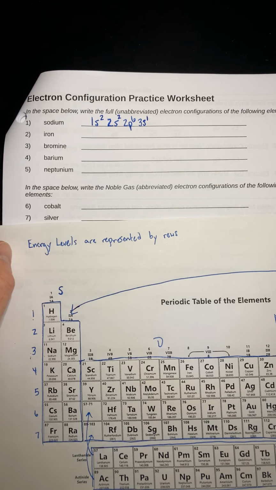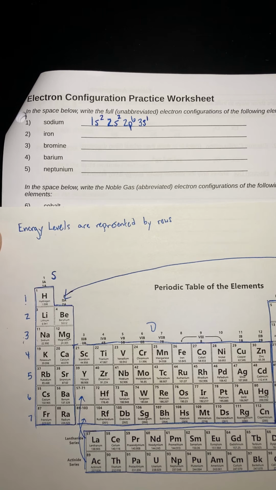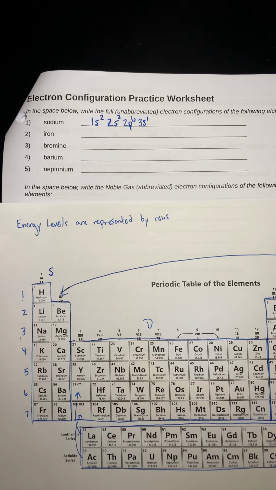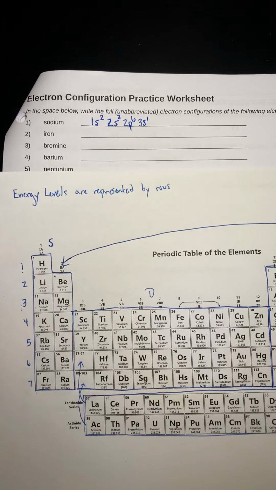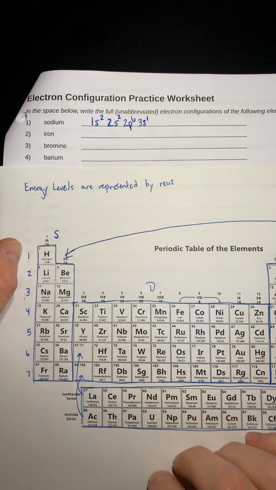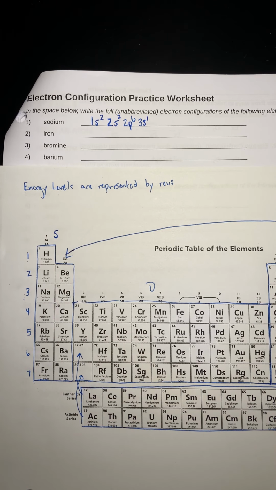Let's do another one. Do they all start with 1s2? All right, we'll do iron. They always start with 1s2? Yes, always. That's the good thing about these electron configurations. They all start the same way. So if you've done one, they're all going to start the same way.